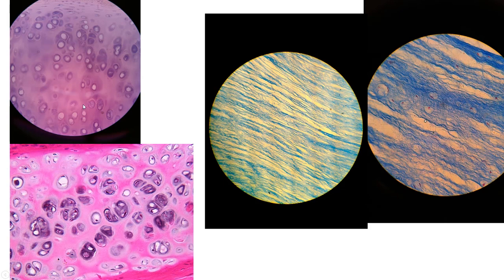This is hyaline cartilage, the most common type of cartilage, also the weakest. So it should have a glassy type appearance. You are seeing the smoothness of it. You shouldn't see any fibers. And these are chondrocytes lying in spaces called lacunae.